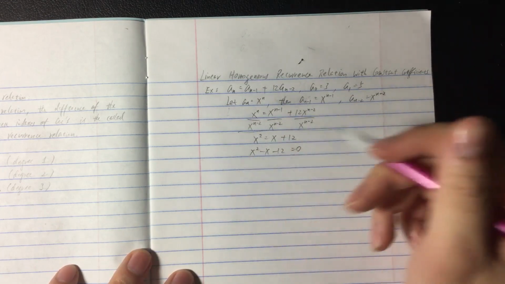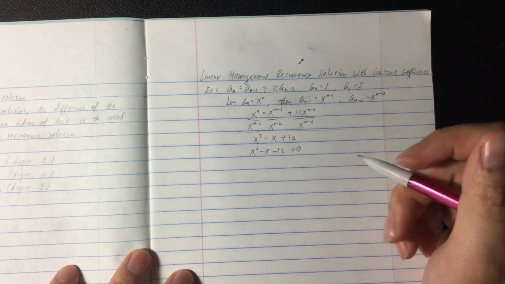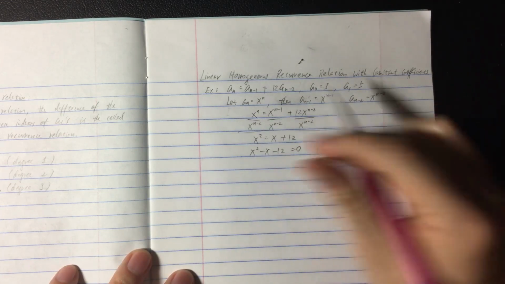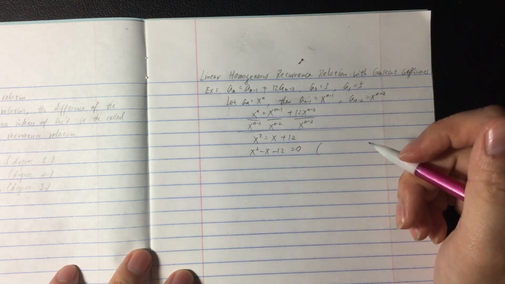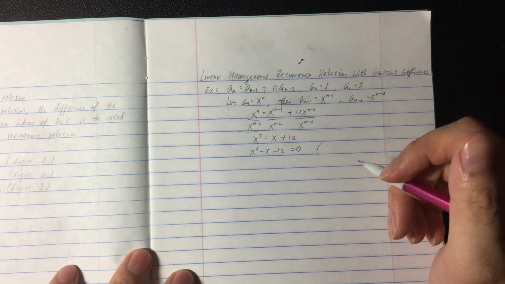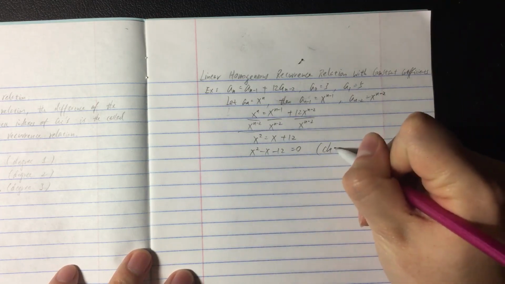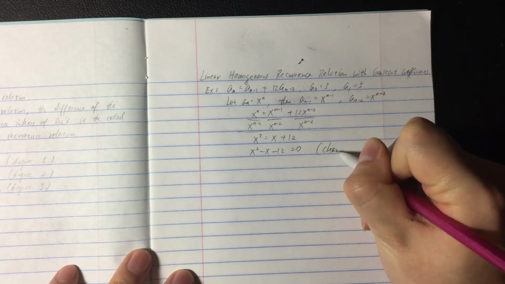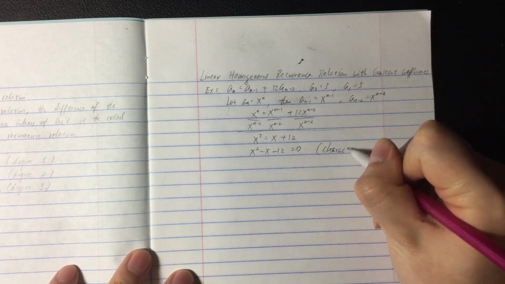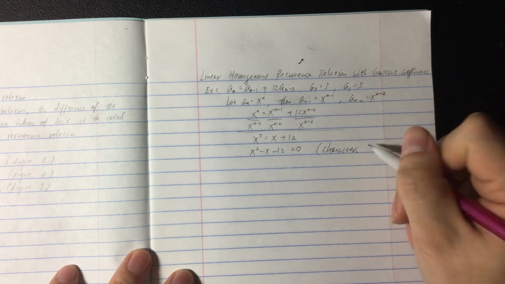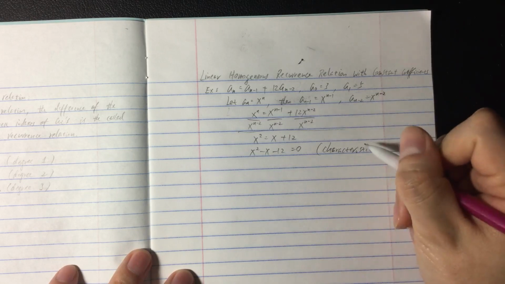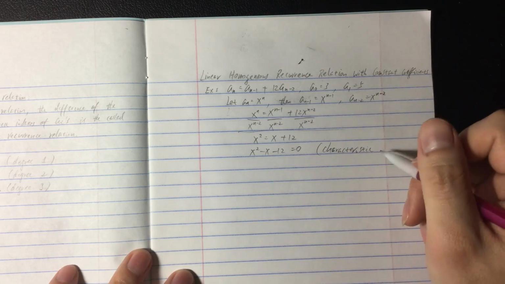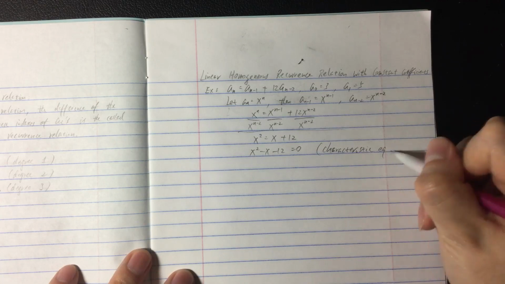This equation has a name. It's called the characteristic equation of the recurrence relation.